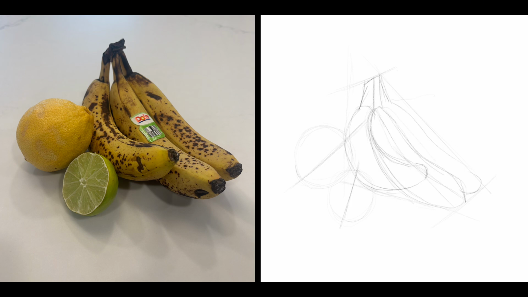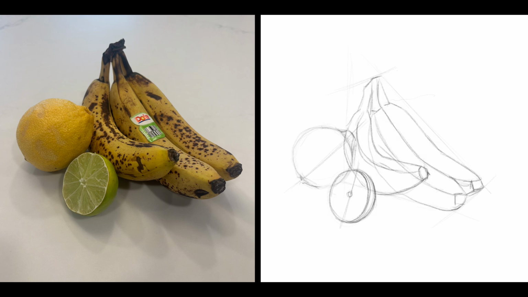Step 2. Perimeter drawing. Next, sketch the perimeter of each object. Focus on scale and placement. Use multiple seeking lines. These allow you to explore possibilities and refine proportions through repetition. Seeking lines also create rhythm and help you feel the form more intuitively. Use your measuring stick to check angles and relationships.